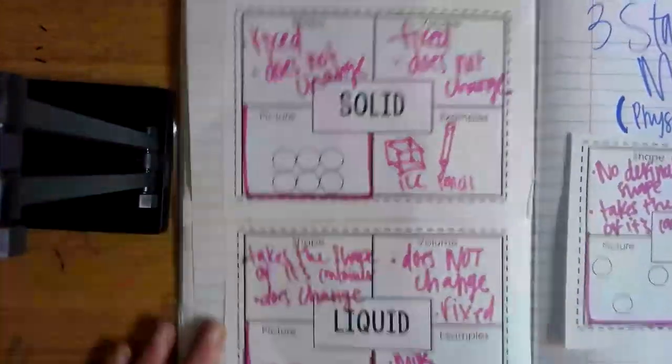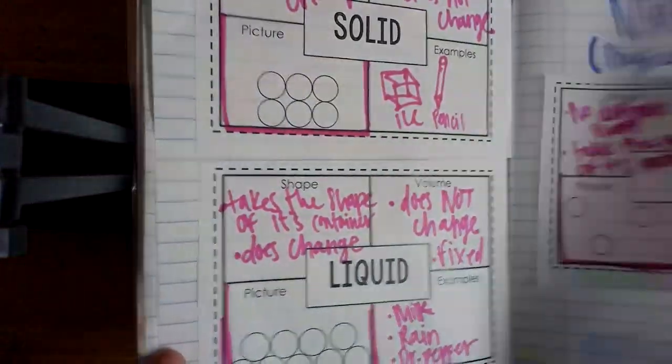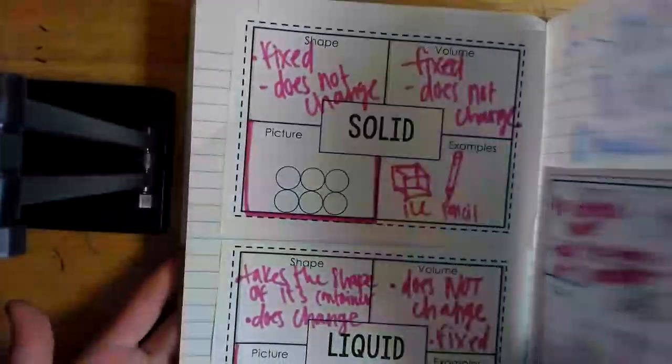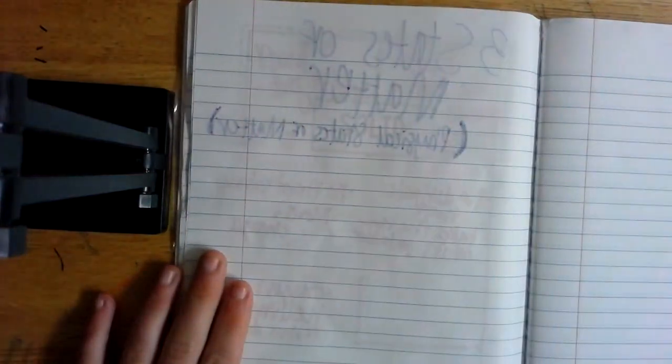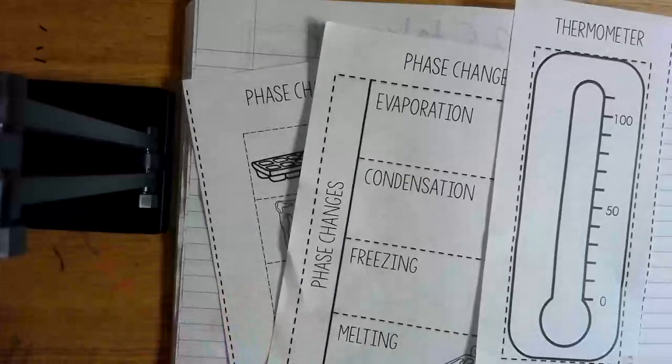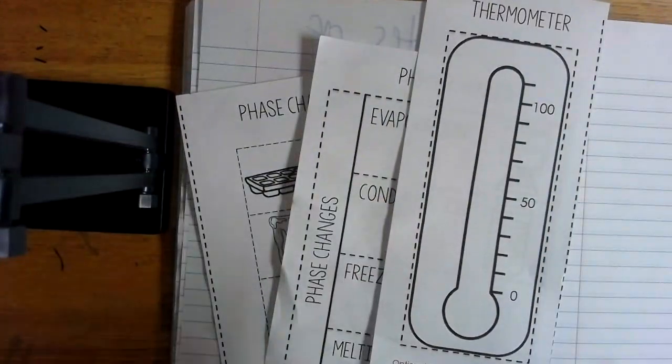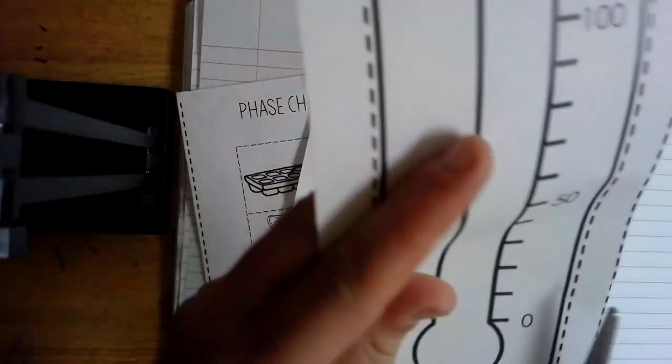Okay, so we last left off with the 3 states of matter. We're going to flip to the back of that page. See, we're not skipping any pages. And then right here, we're going to add in phase changes. And this looks like a lot, but it's really not. Okay, so the first thing I'm going to do is cut these out real quick.